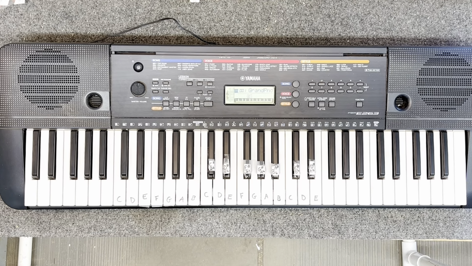If you'd like to learn more about major and minor scales and keys on the dulcimer, check out this playlist that popped up in the right-hand corner of your screen.